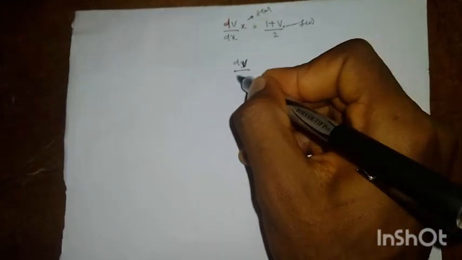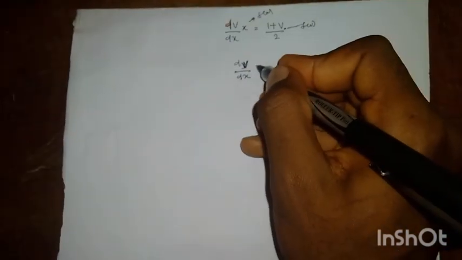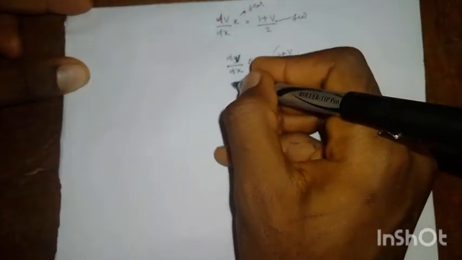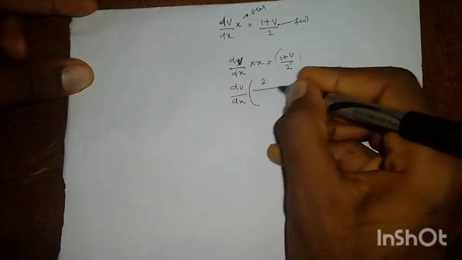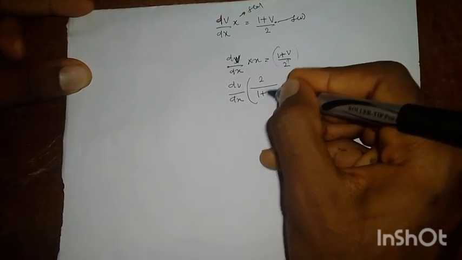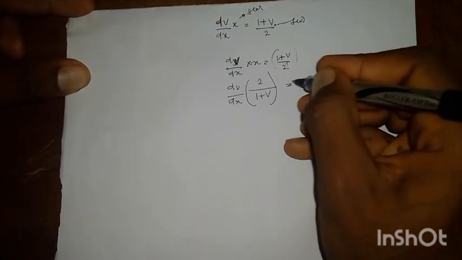So this is basically saying x dv/dx equals (1 plus v) over 2. To solve this, I have to take the function of v to the v side. So taking this function to v, I'll have dv over dx, right? Now taking this one to v, this automatically gives me 2 over (1 plus v) dv equals 1 over x dx.